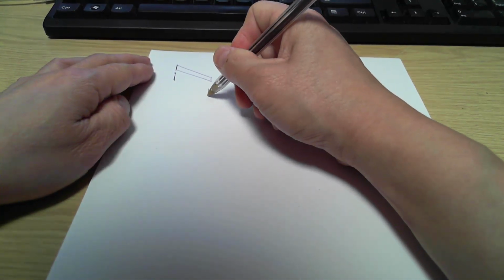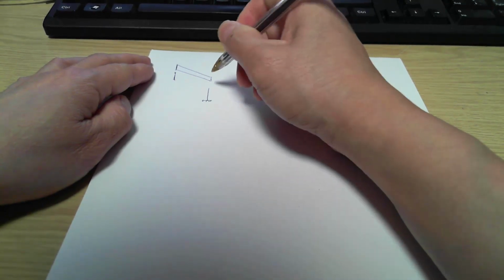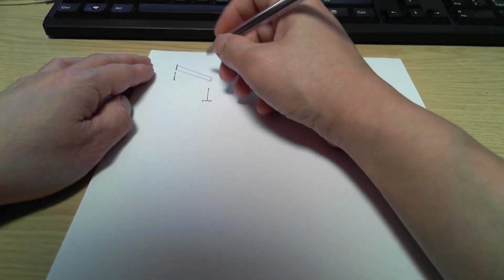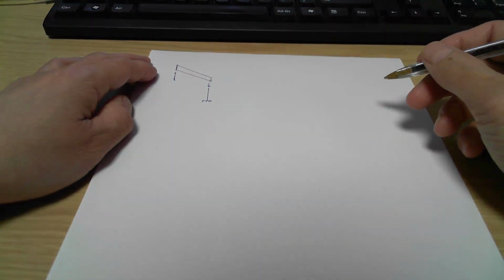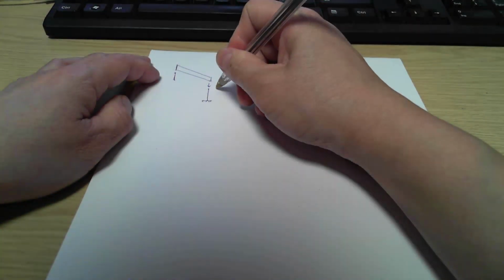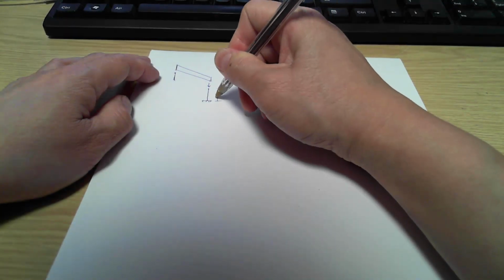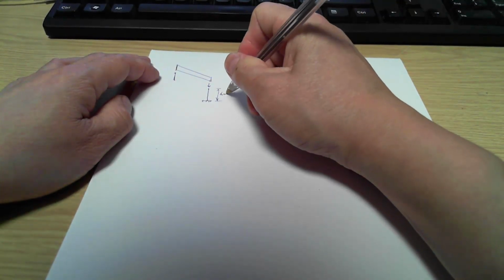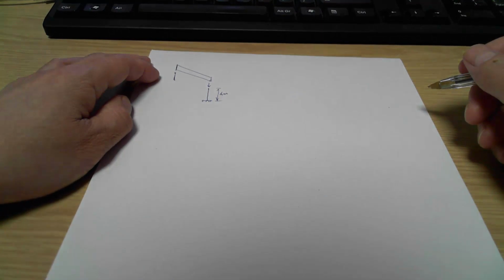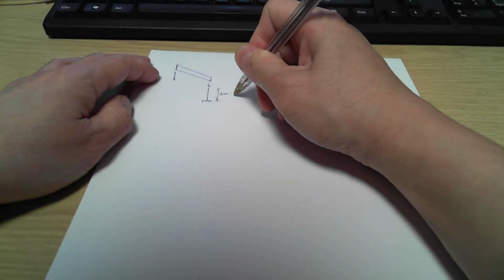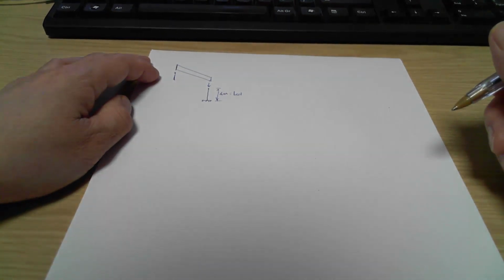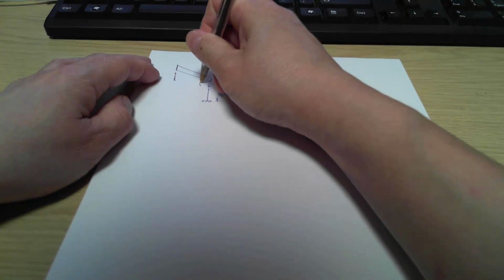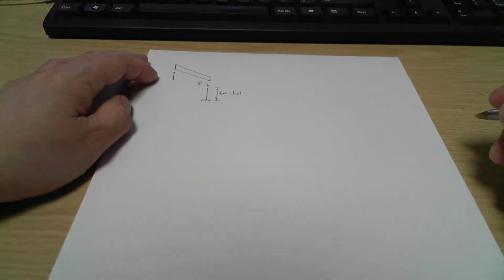Originally this column was supported by the ground, and a loading P was given by the truss on the top of the column. The total height of this column is 4 meters, and we use L column to represent this length.